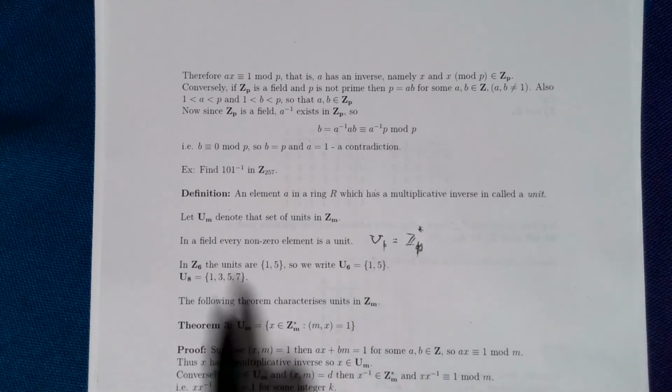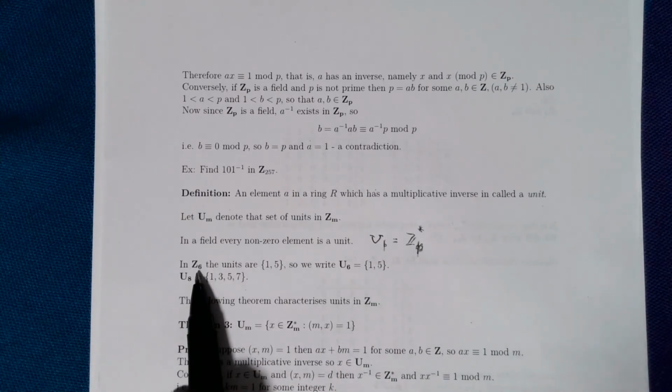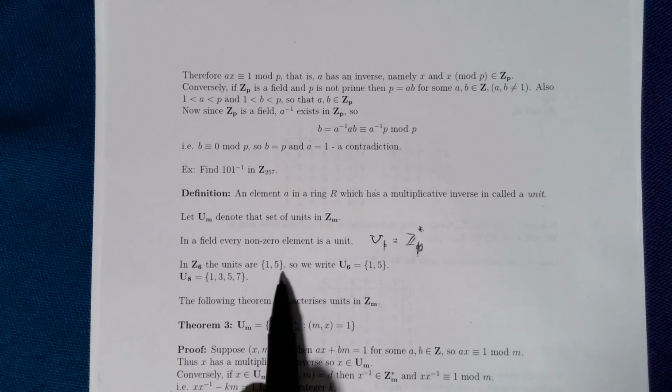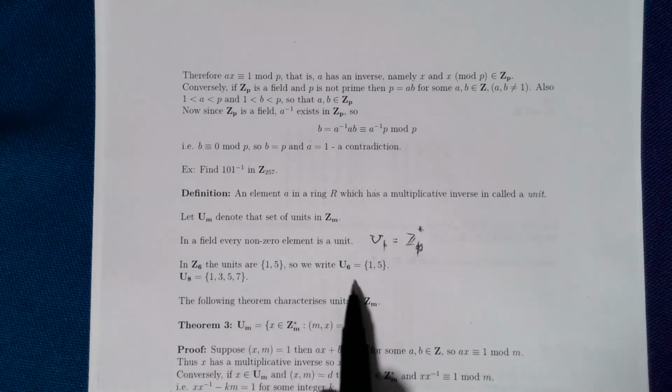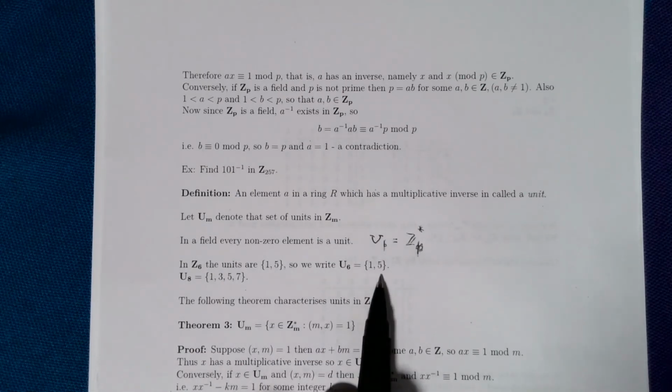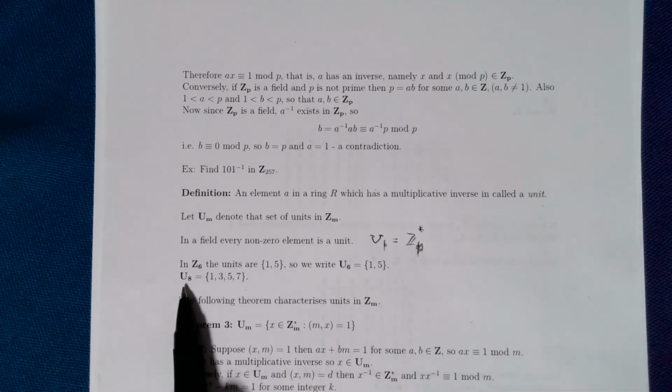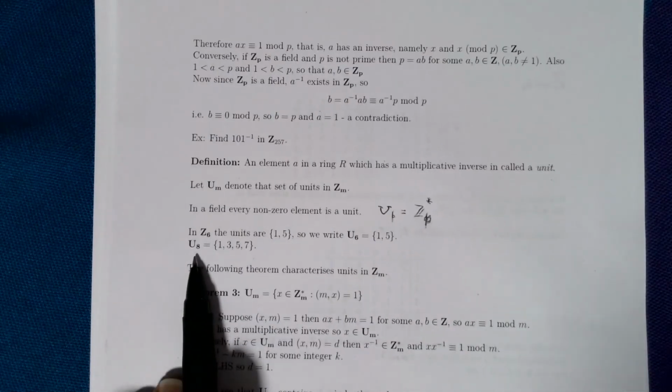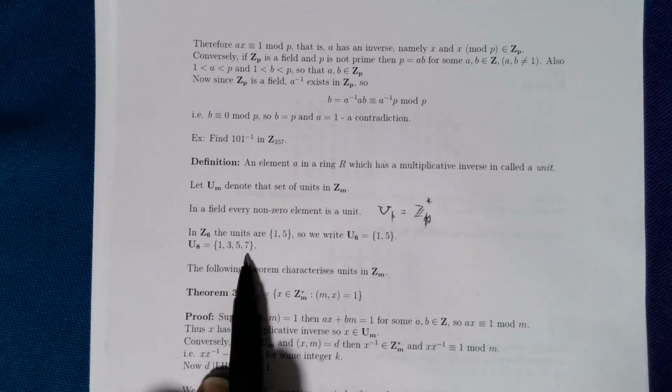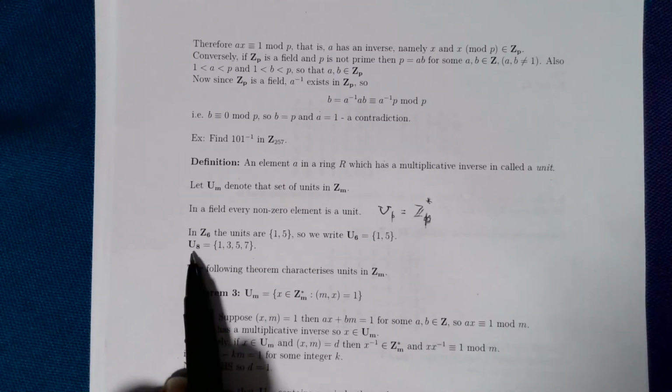So in Z_6, the only units are the ones with inverses, and we saw that was 1 and 5. So we're going to write U_6 is {1, 5}. U_8, the only elements with inverses are 1, 3, 5 and 7. 2, 4 and 6 do not have inverses modulo 8.